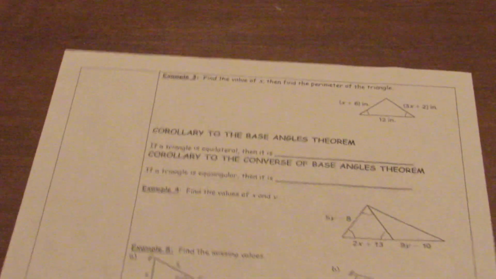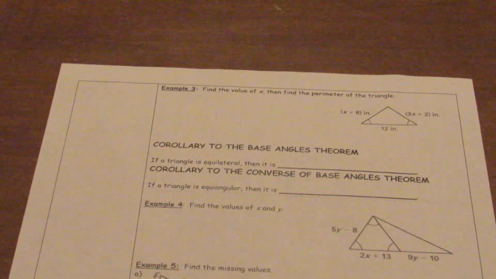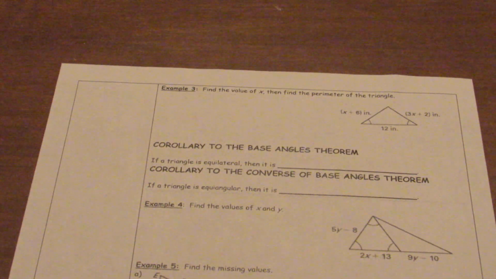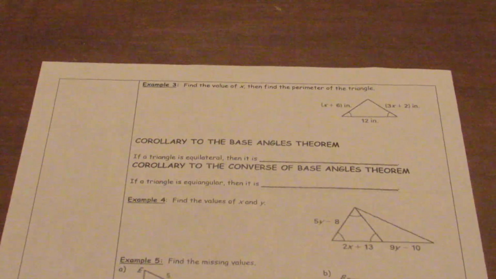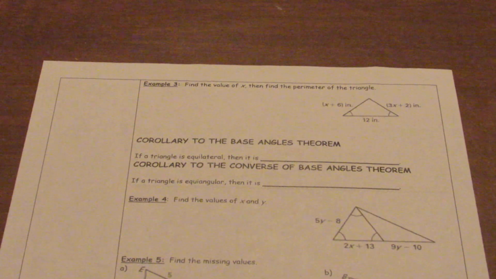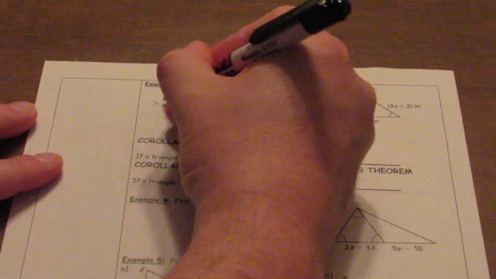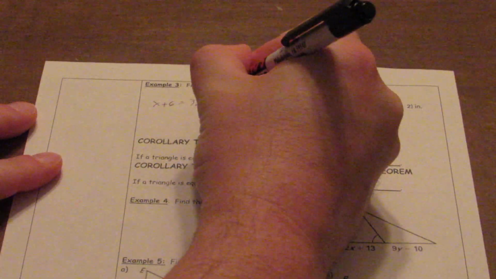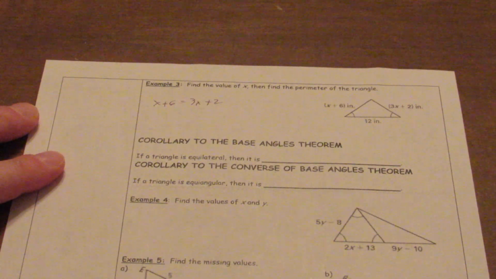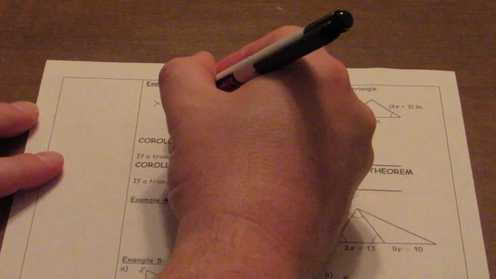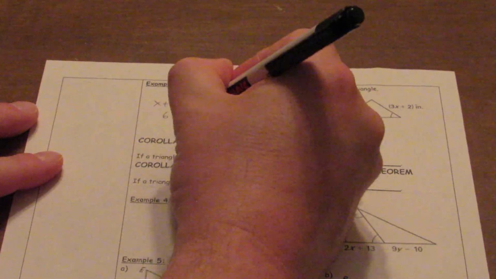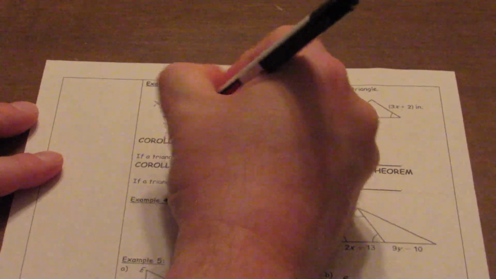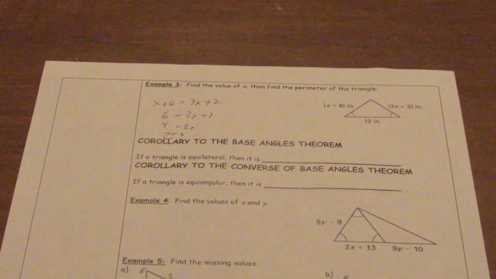So then flipping our paper over, it says find the value of X, then find the perimeter of the triangle. When you're given these problems, watch what's equal. Here, X plus 6 equals 3X plus 2. My battery's going. So I have 2X plus 2 equals 6. And 2X equals 4. X equals 2. Then I'm going to plug in and solve.